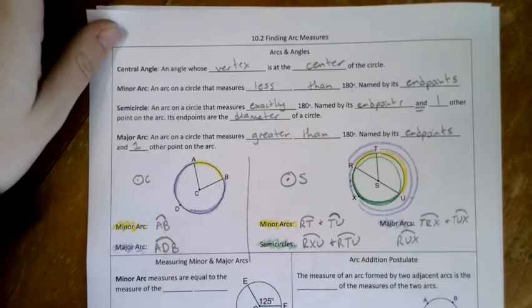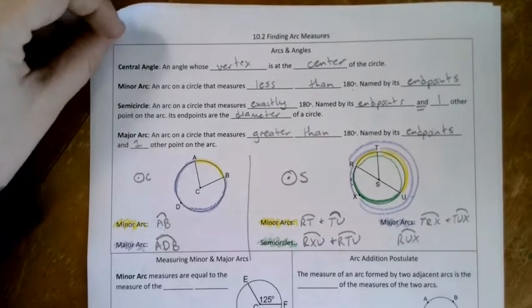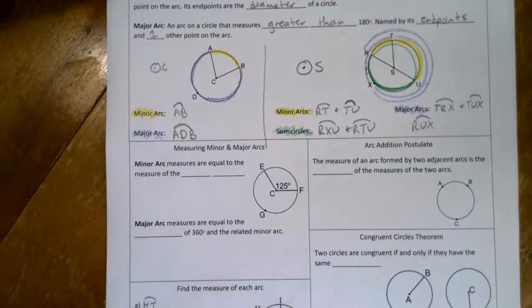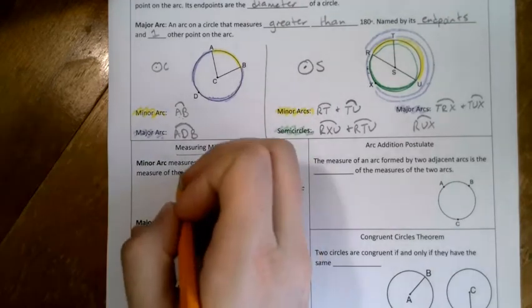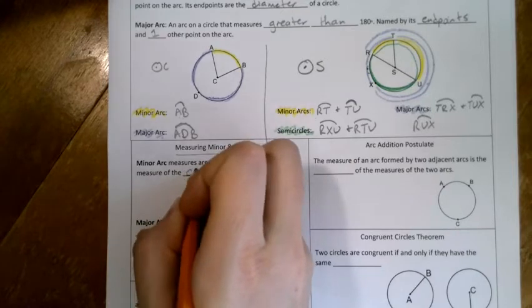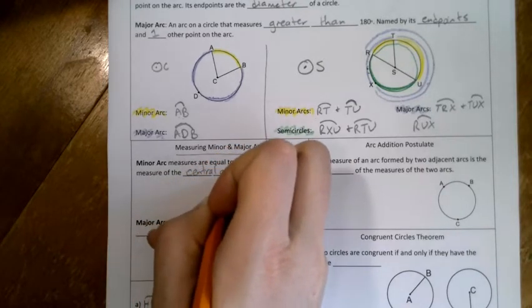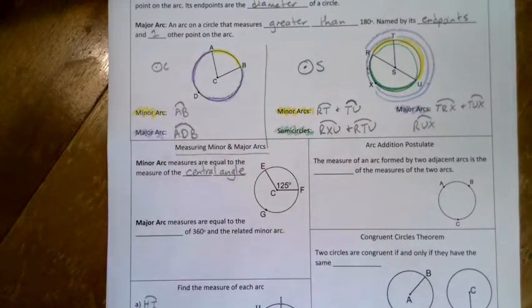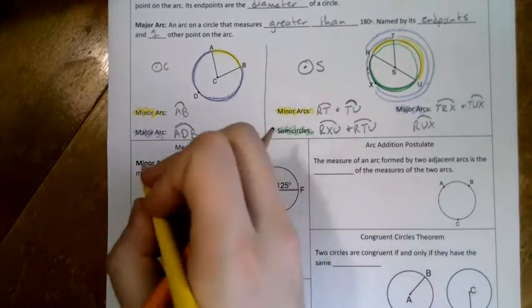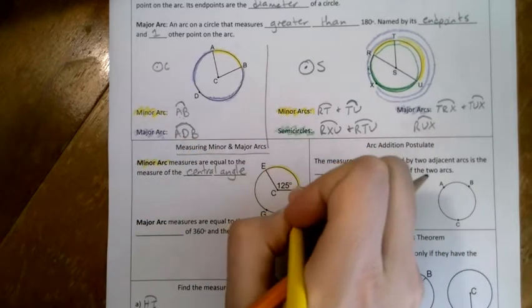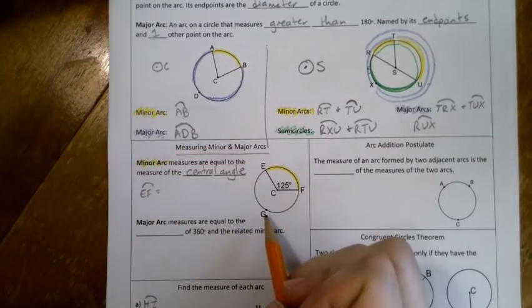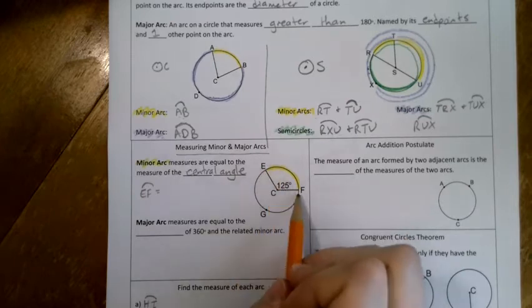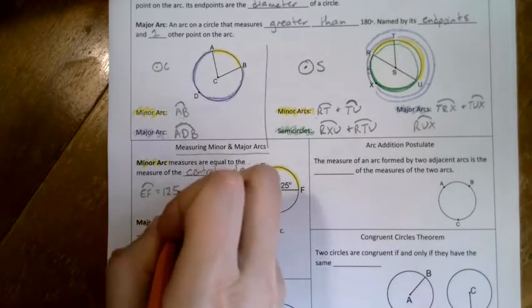Now, how do we measure these? That's the next question we need to ask. For measuring minor arcs, a minor arc is equal to the measure of the central angle. In this case, our minor arc for circle C would be arc EF, and it's equal to the central angle. If the central angle is 125, that means the measure of the arc is 125 degrees.